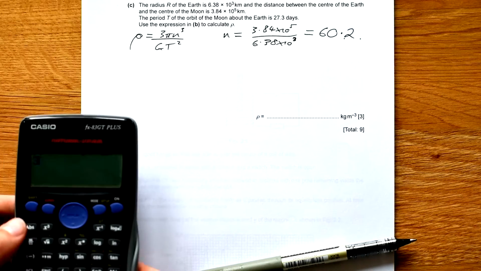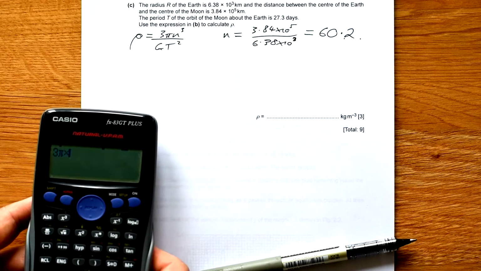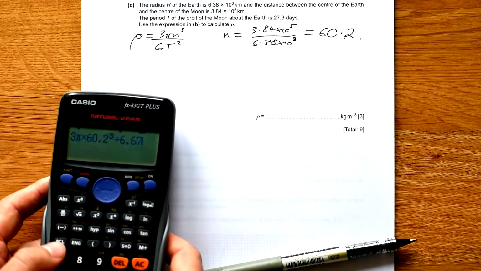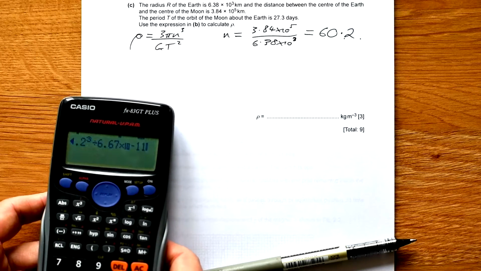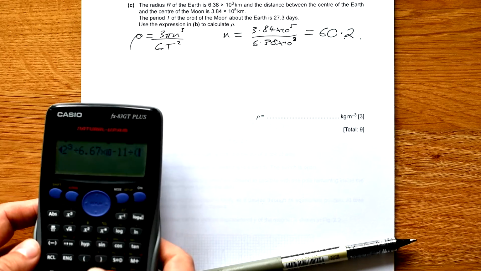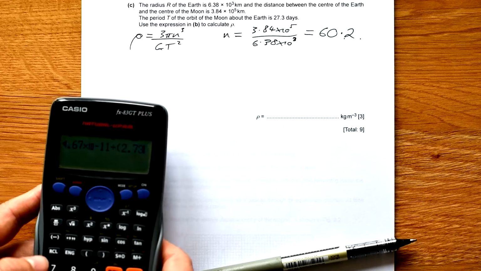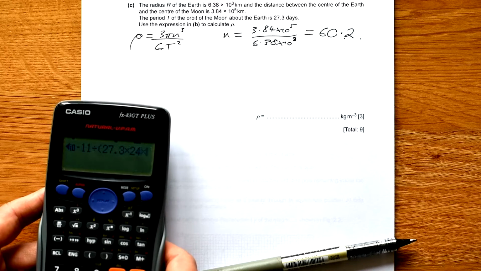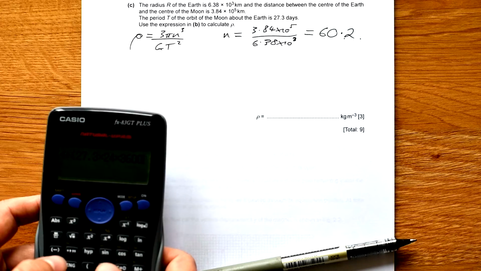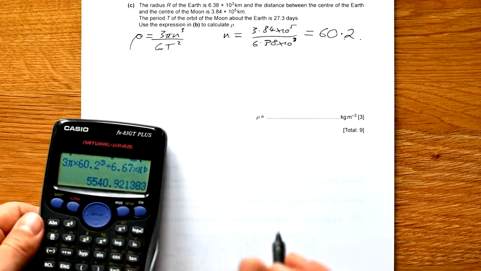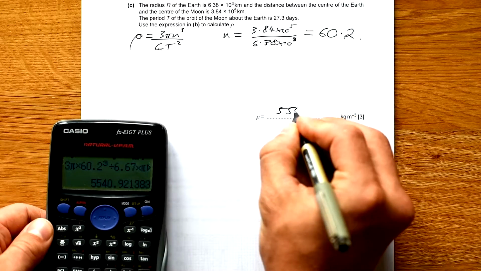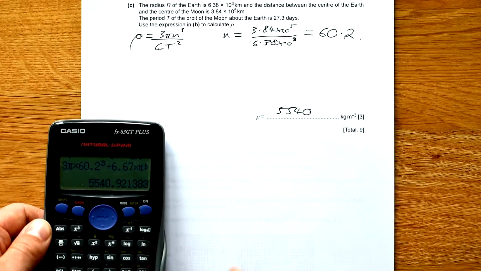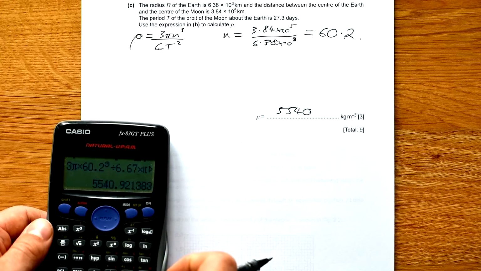So here we go. 3 pi times 60.2 cubed divided by G, 6.67 times 10 to the minus 11, and divided by, now we want all of this squared, so that's 27.3, that's days, times 24 hours, times 3,600 seconds, and that gives us a density of 5,540, if we're going to 3 sig figs, kilograms per meter cubed.